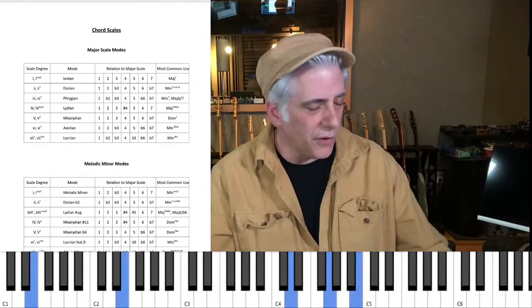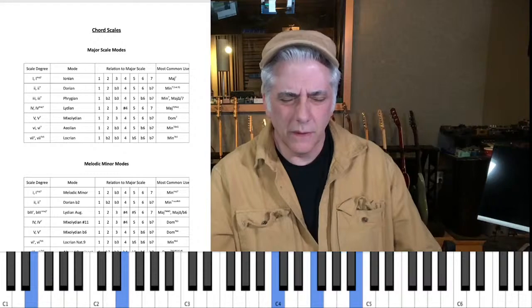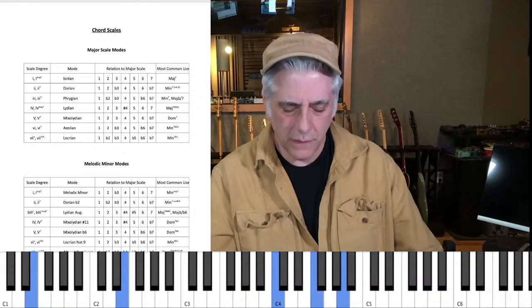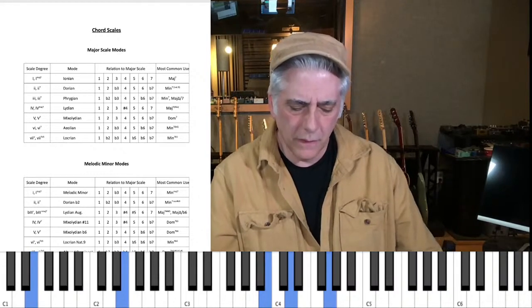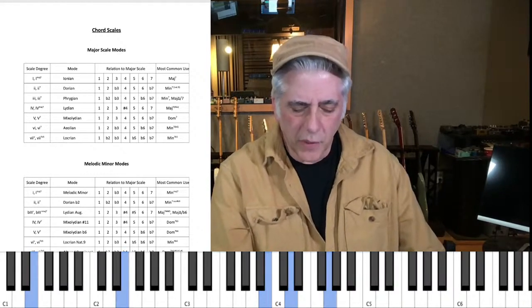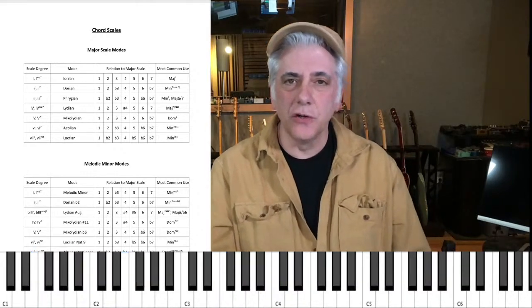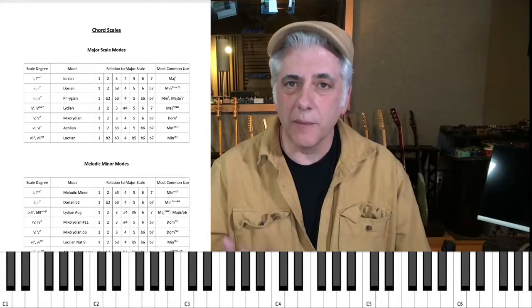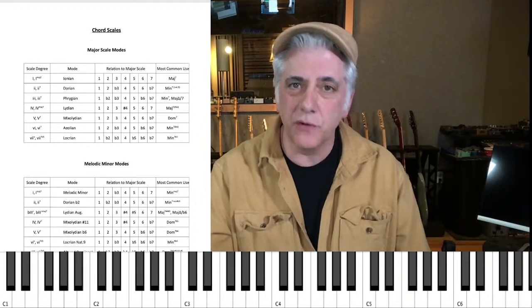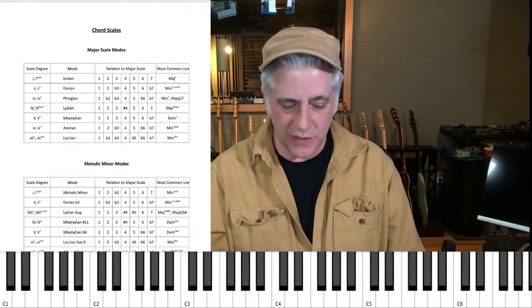That's a beautiful sound though. But really that flat 2 and flat 6 are really important. The flat 3 gives you the minor sound, but the flat 2 is really that Phrygian sound, right?